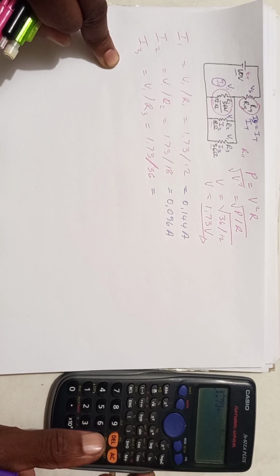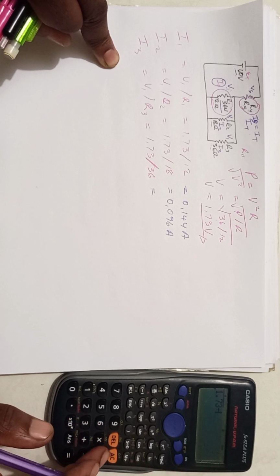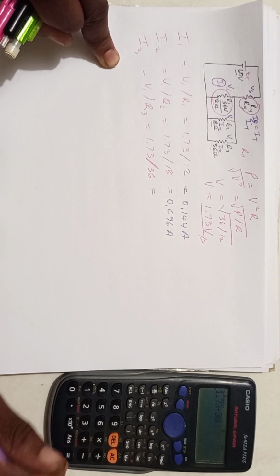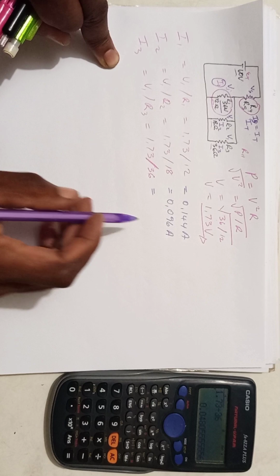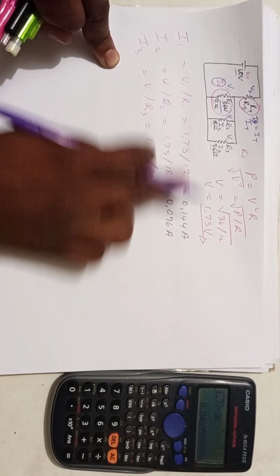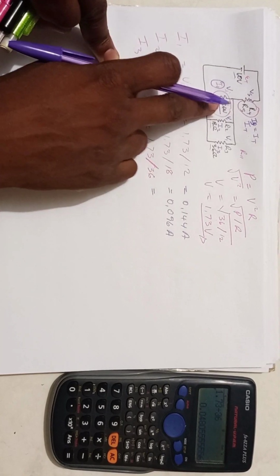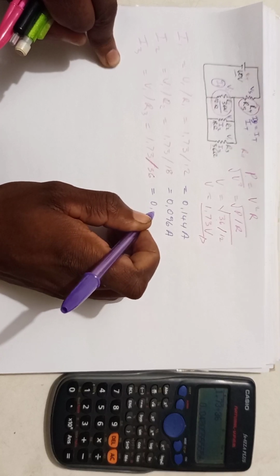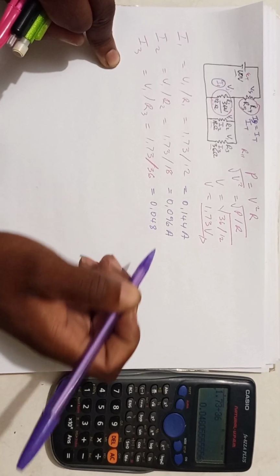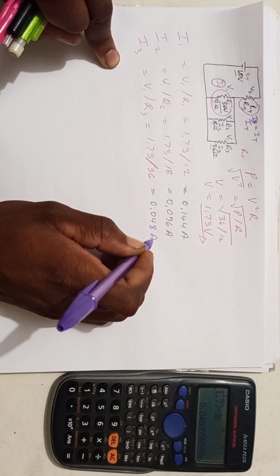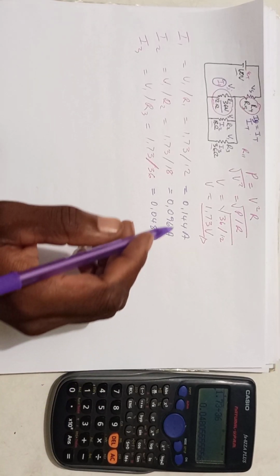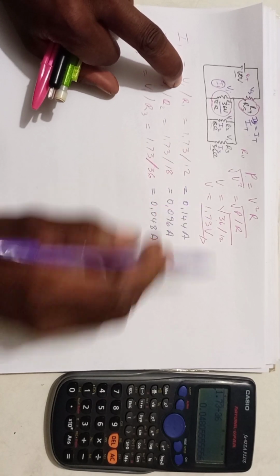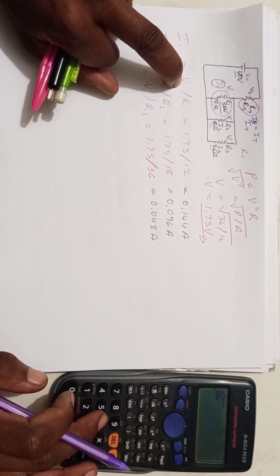Divided by 36. We'll check this. We'll double check I1. Remember I1, we can get it through the formula of power. It's 0,048 amperes. So let us come back here. 36 divided by 12.